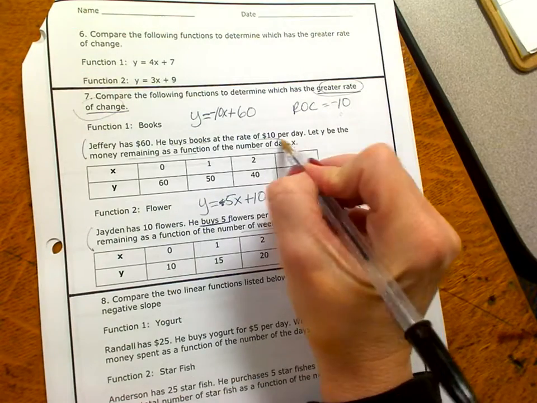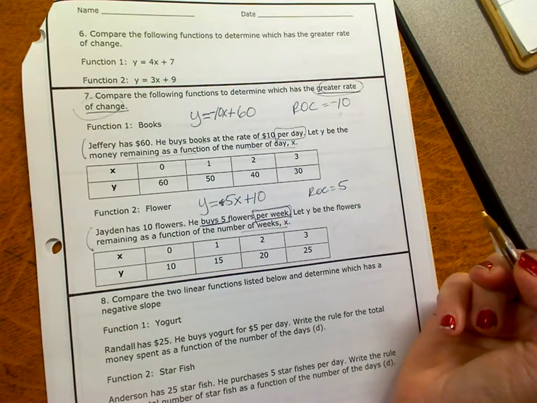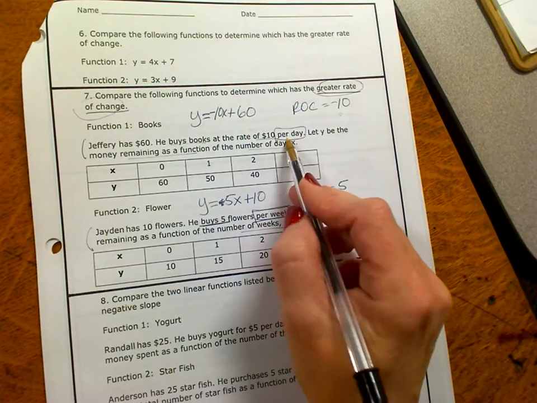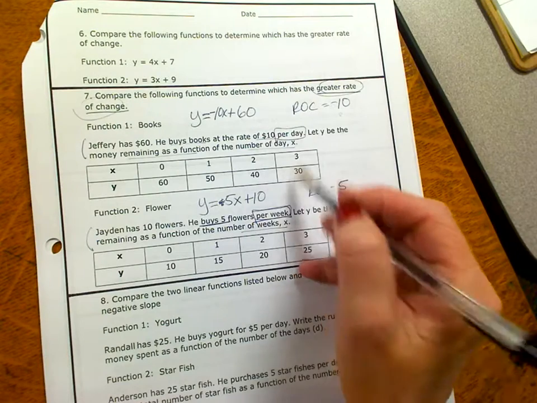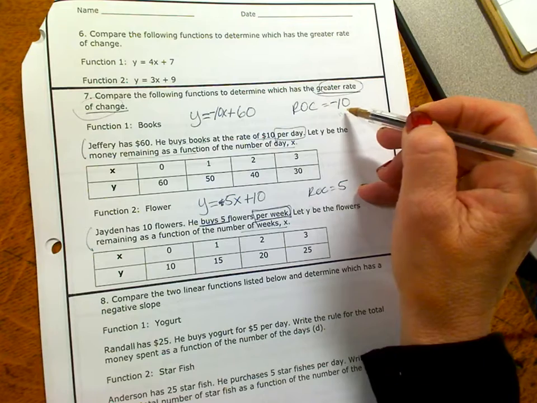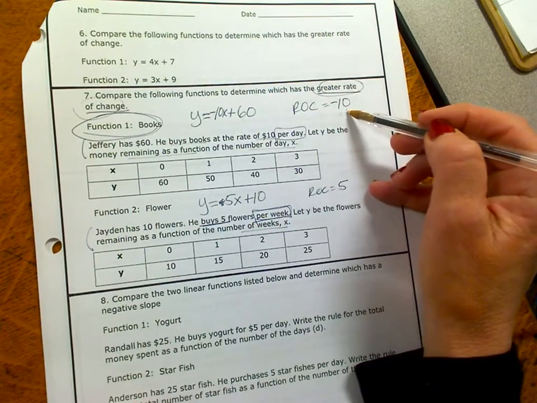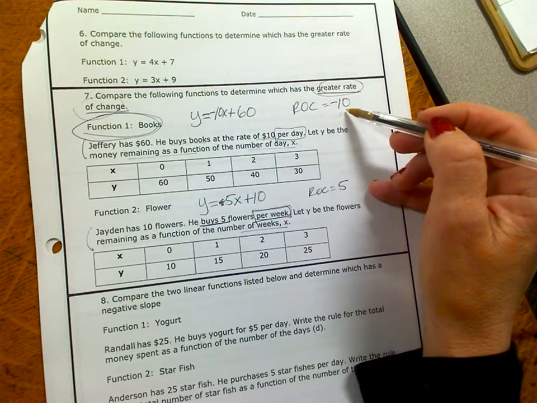Ooh, you know what? We got to even be careful of 10 per day, 5 per week. Well, that's going to change more anyway. So you got to be careful per day and per week. But in this case, this is going down 10 per day. So this one is actually going to have a greater rate of change because it's going down by 10.